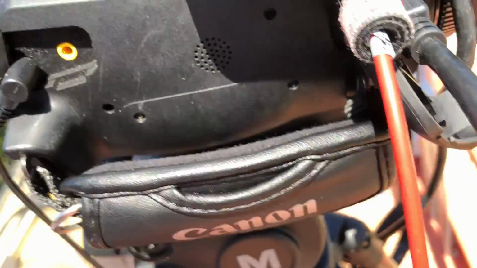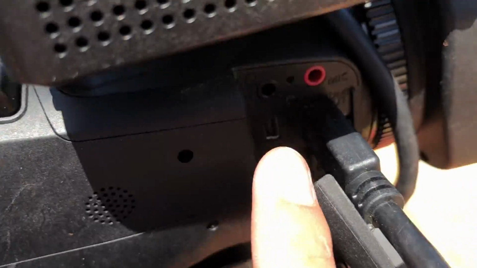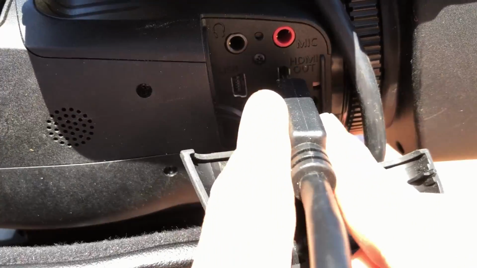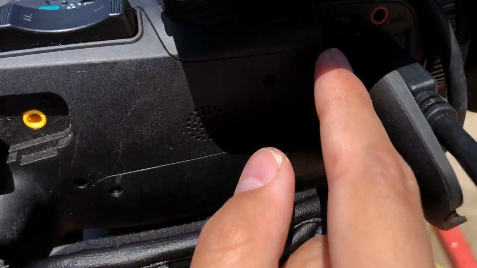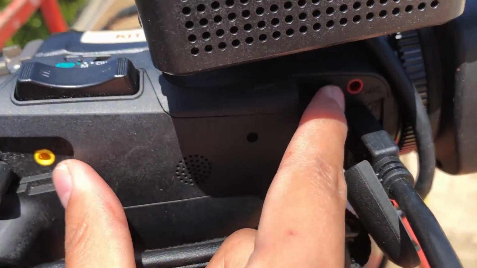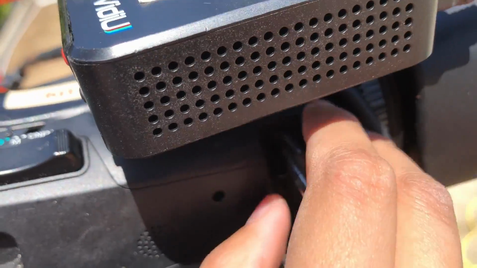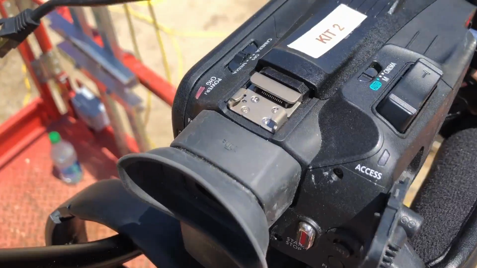Here on the front, there's a lot of stuff. There's one here marked HDMI out, and this is where to put the mini HDMI in. And then there's also mic, and there's headphones. Headphones is for monitoring, and that's what I'm going to use to just listen to what the camera is hearing.